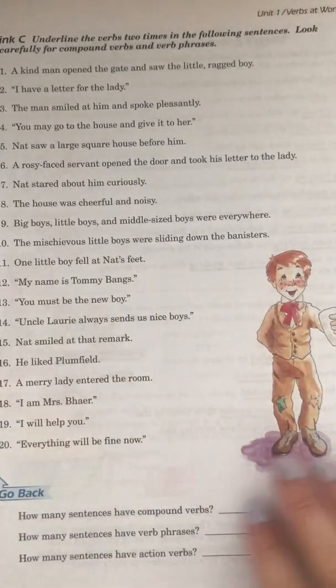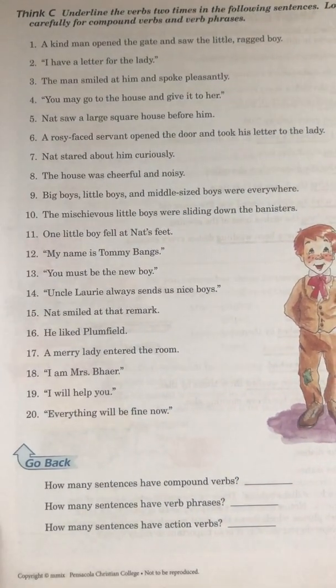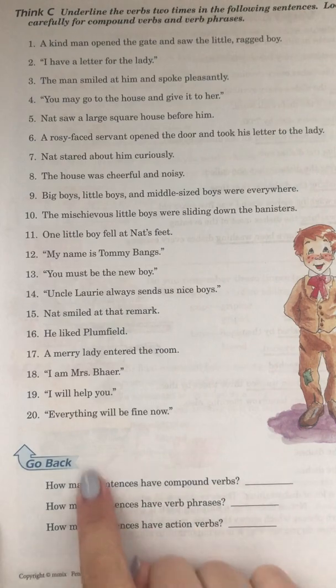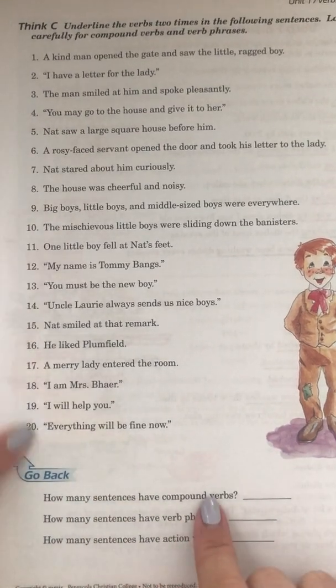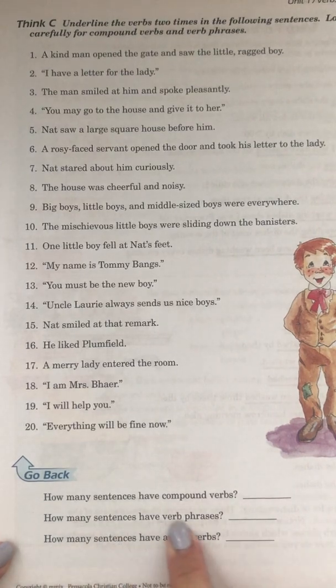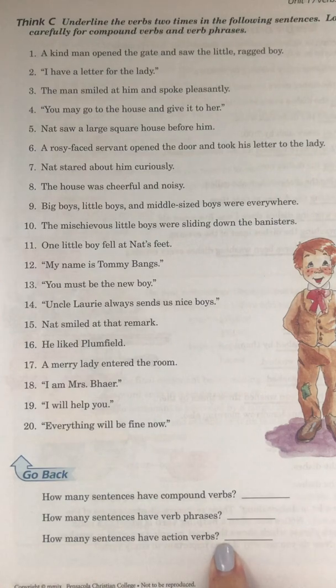So that's all you're doing, is just seeing where the verbs are in these sentences, and then on the very bottom you will go back and you will count how many sentences have compound verbs, how many sentences have verb phrases, how many sentences have action verbs.